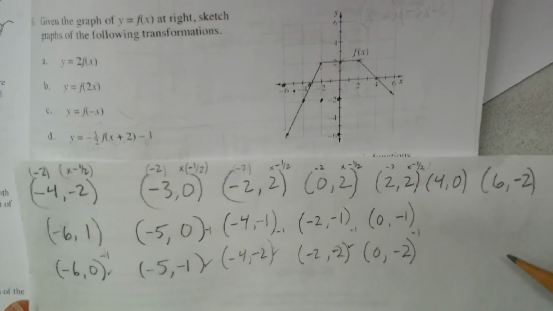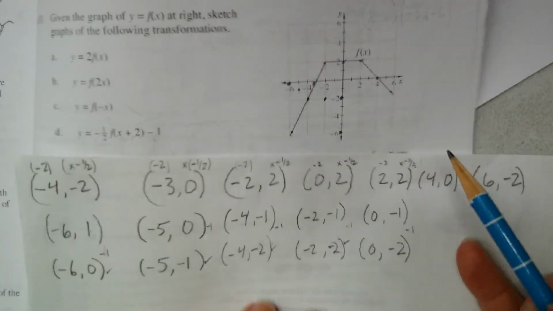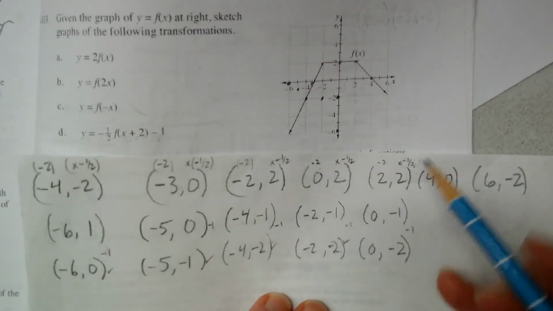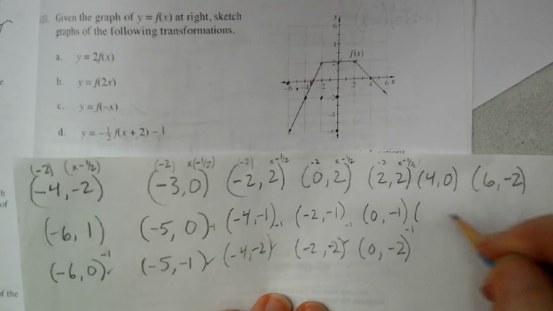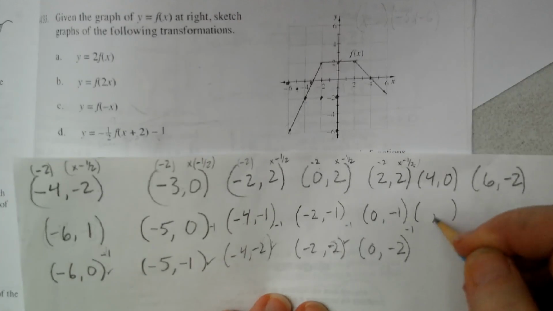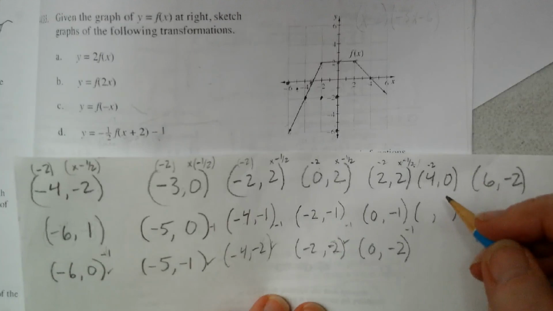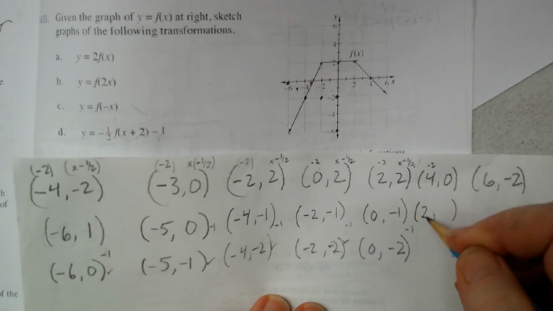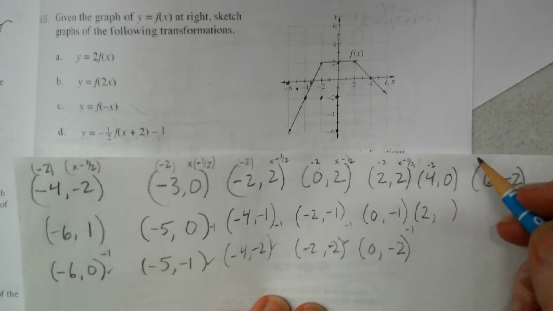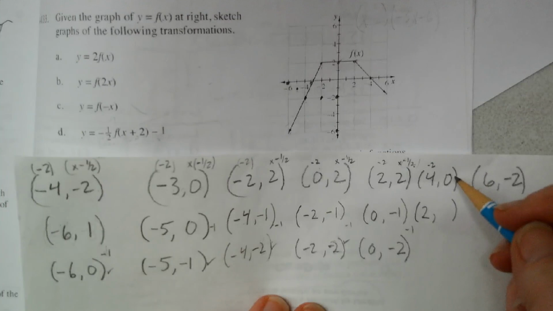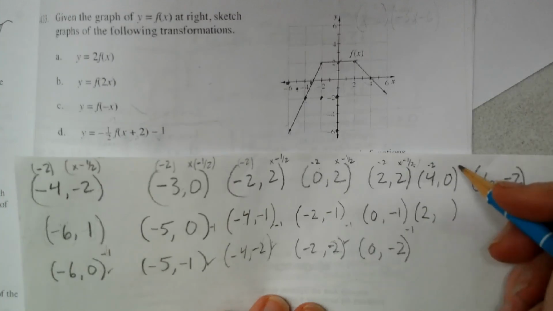We'll do the last 2 together. The x is what gives the horizontal shift. It says shift left, so I'm going to subtract 2 from my 4. That gives me 2. Then I'm supposed to flip it over the x-axis, or basically multiply the y by negative 1/2.